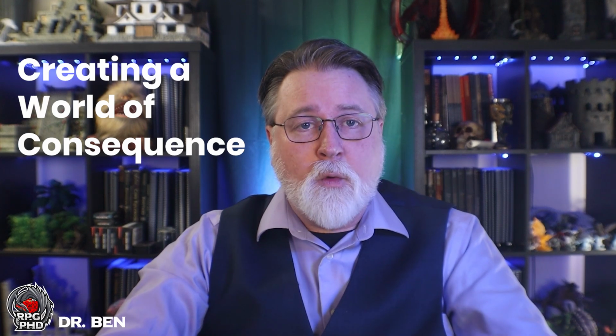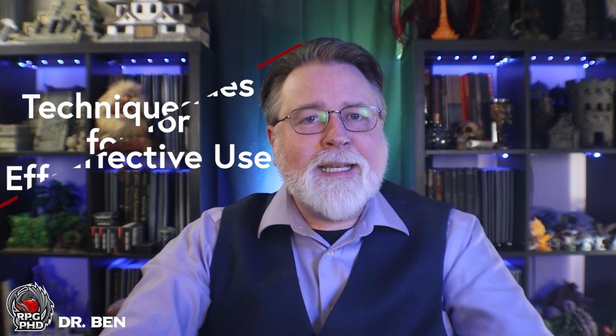Creating a world of consequence. In tabletop role-playing games, player agency is one of the most crucial aspects of storytelling. Players need to feel that their choices matter and that the world around them is responsive. Chekhov's gun can act as a framework for GMs to ensure that the elements they introduce, whether they be objects, NPCs, or environmental details, have a purpose that ties into the story. This creates a sense of immersion as players feel they are interacting with a living world where every action has potential consequences. One technique to implement Chekhov's gun is through foreshadowing.